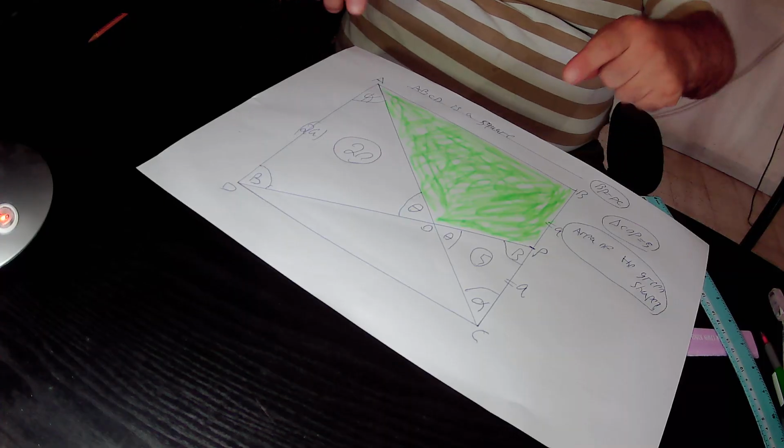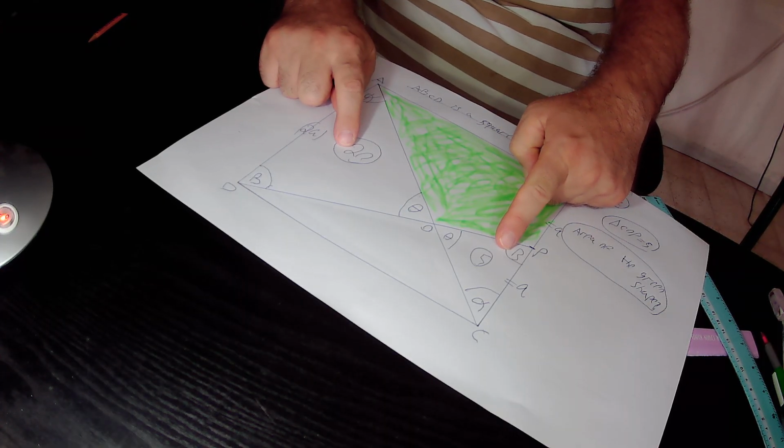Because of the fact that those two triangles are similar to each other, the following relationship exists between their sides.